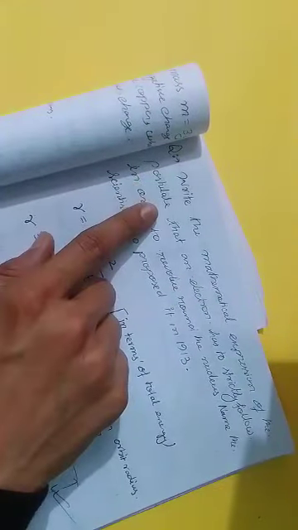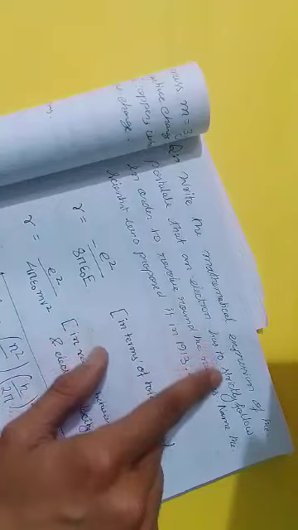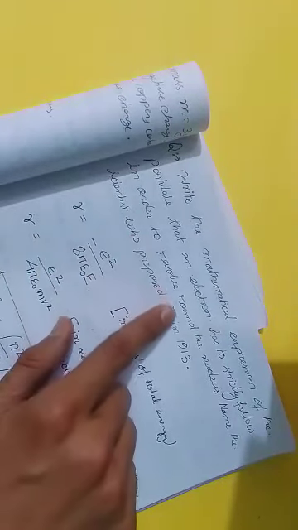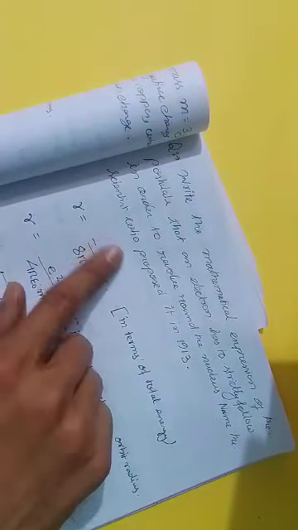Next question: write the mathematical expression of the postulate that an electron has to satisfy in order to revolve round the nucleus. Name the scientist who proposed it.